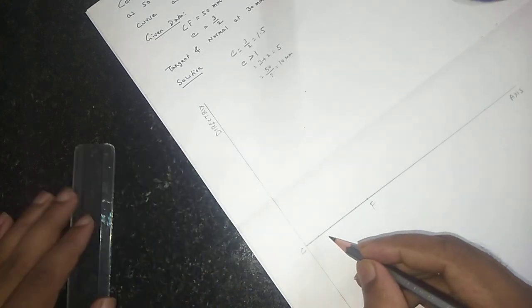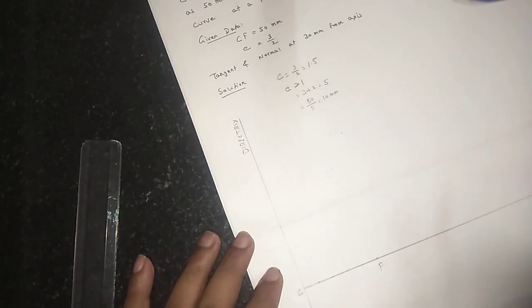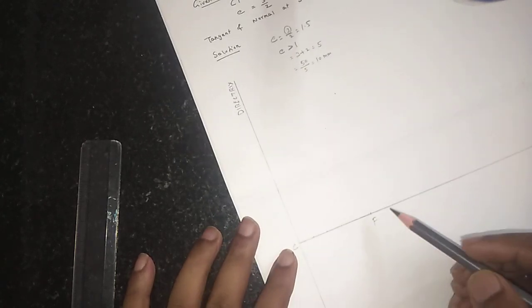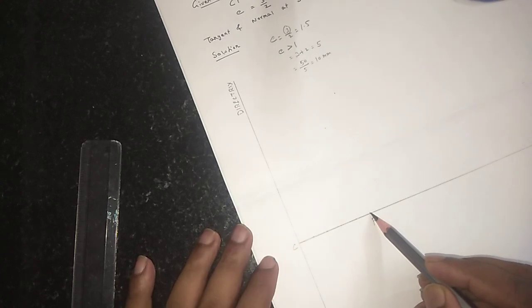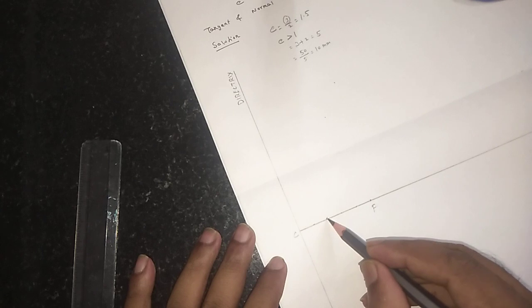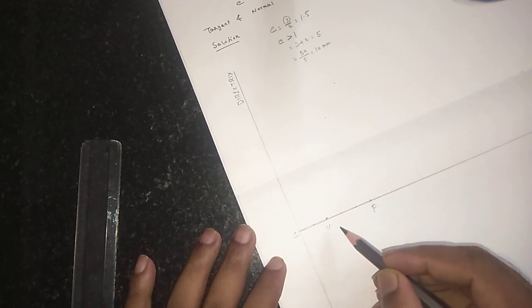Now we need to mark the vertex point. Here the numerator value is 3. So from the focus point, take the third division: 1, 2, 3. This is the point for the vertex. We mark it V.